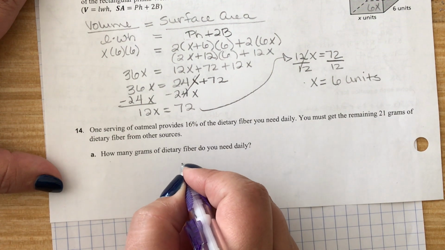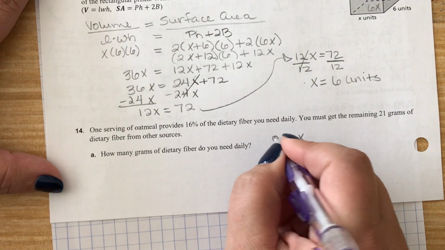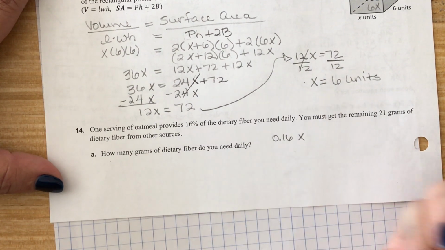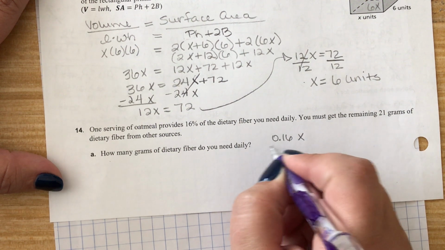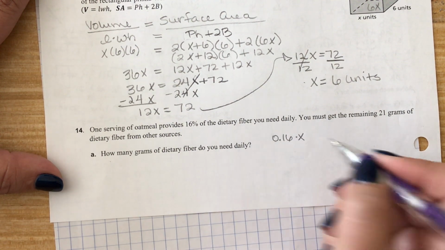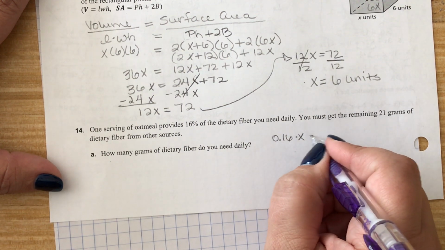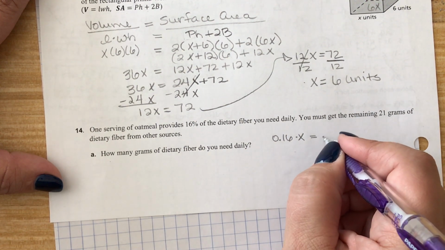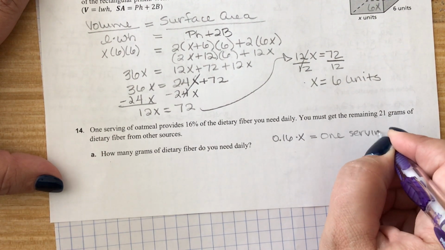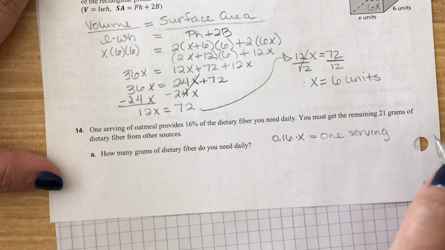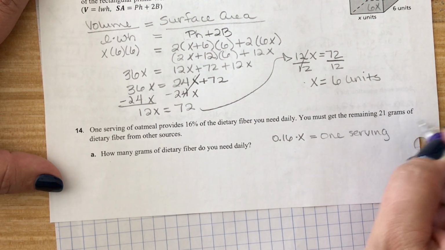So whatever it is that you need, let's call that x. If I do this percentage, and I have to move the decimal over twice, times what I need, that equals 1 serving. Okay, so that's 1 serving. The remaining 21 grams you have to get somewhere else.